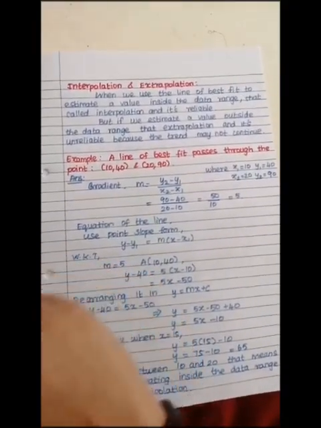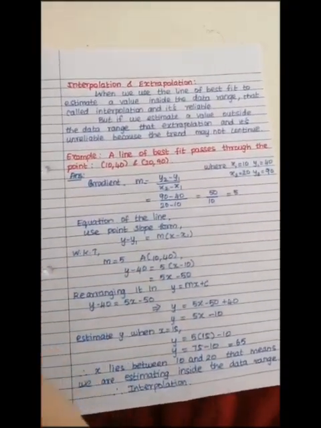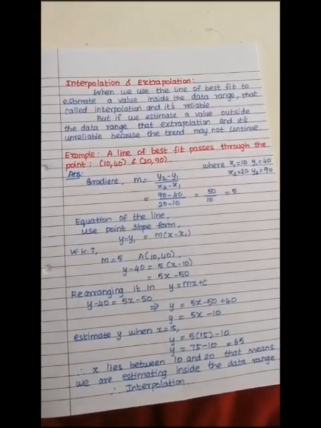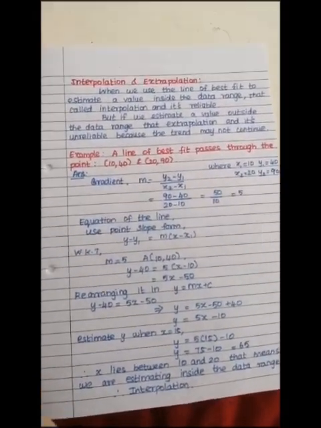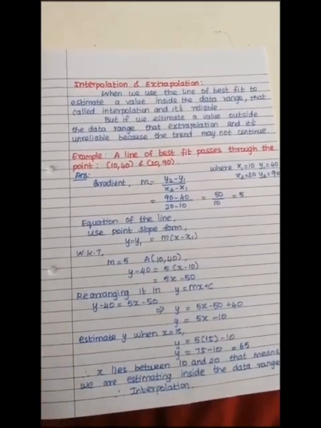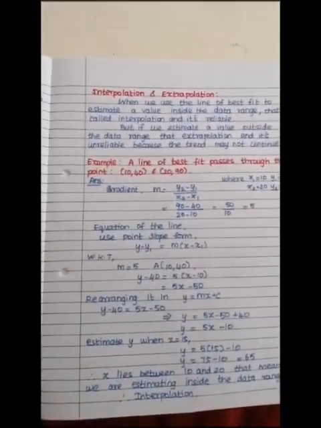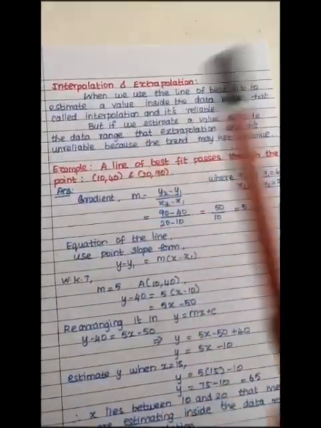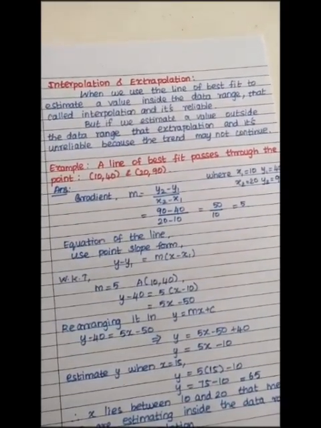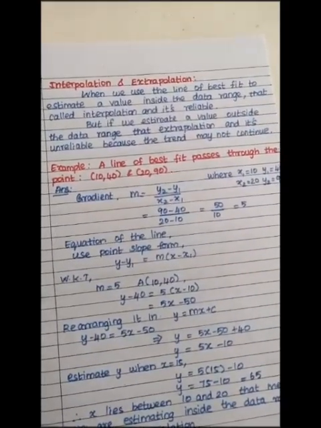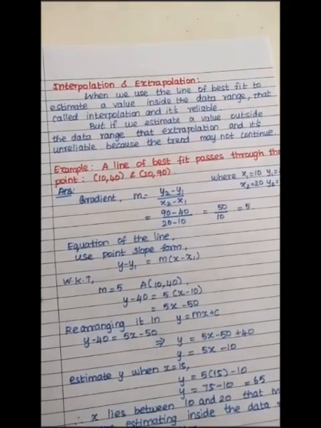But if we estimate a value outside the data range, that is called extrapolation, and it is unreliable because the trend may not continue.